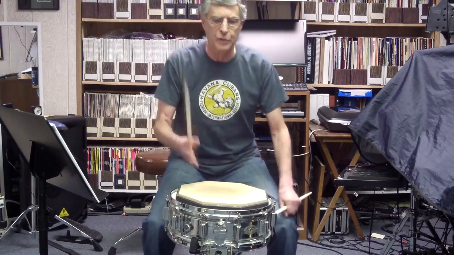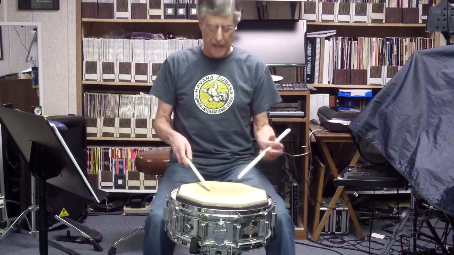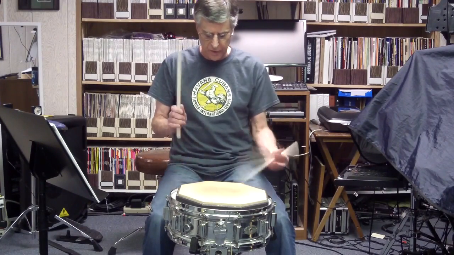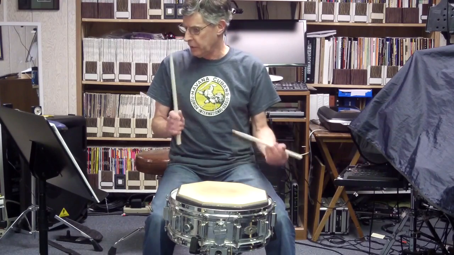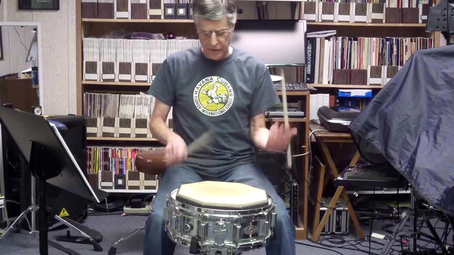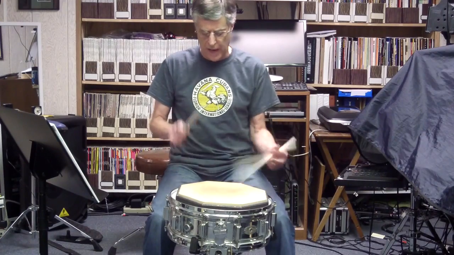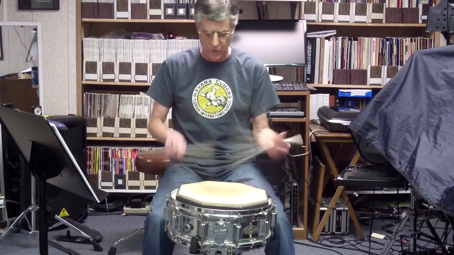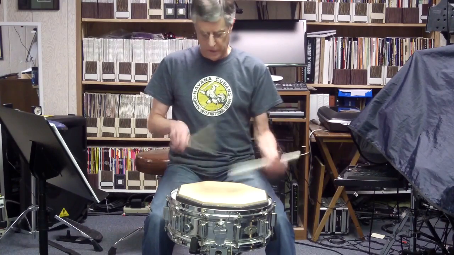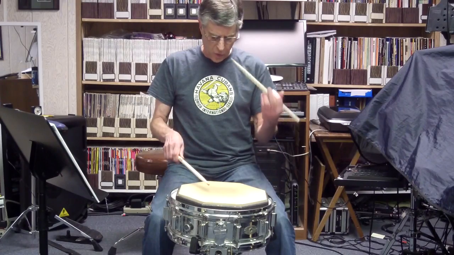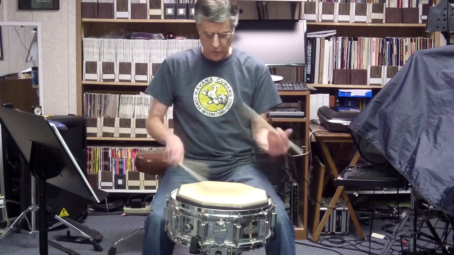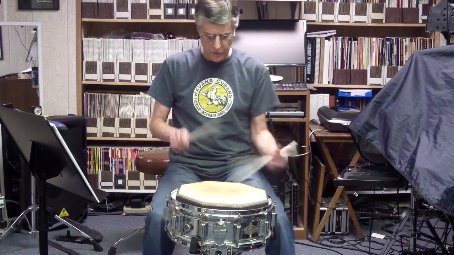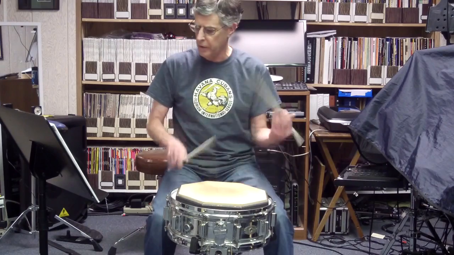But trying to double every subdivision isn't going to feel good, so I go back to the idea of just playing double strokes for each of those subdivisions. 1 and 2 and 1 and 2 and 1 and 2 and 1 and 2. Notice there is a right on the 1 and a left on the 2. 1 and 2 and 1 and 2 and 1.